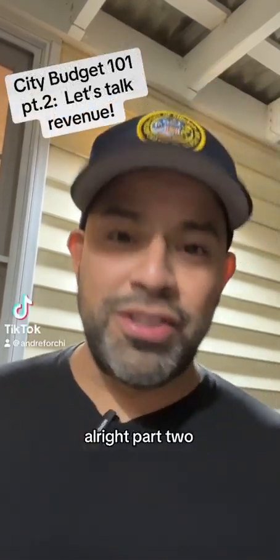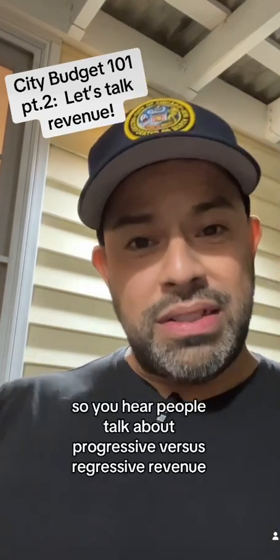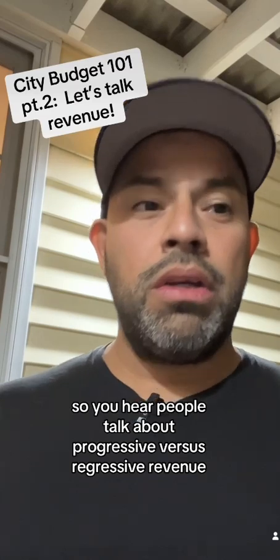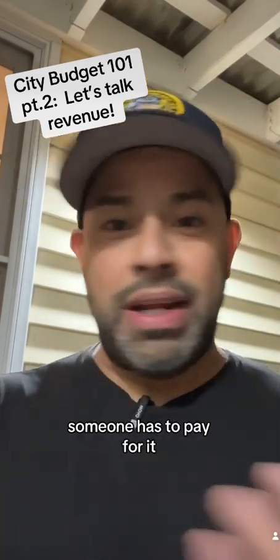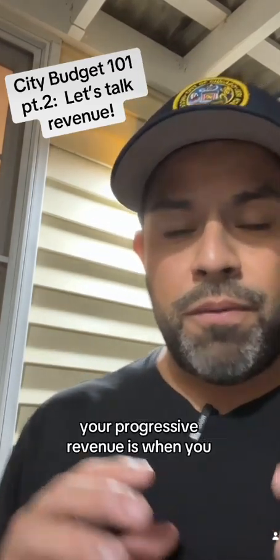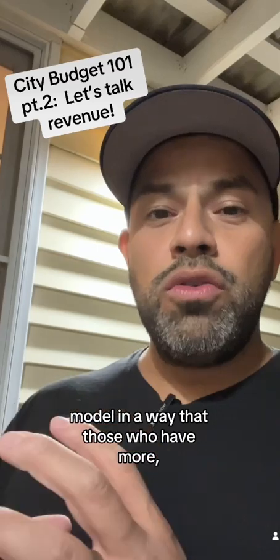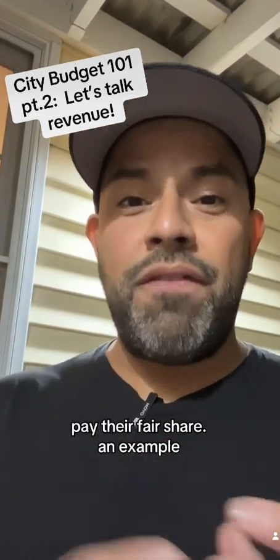All right. Part two, different kinds of revenue. So you hear people talk about progressive versus regressive revenue. Largely what that's about is who it hits, right? When you're paying revenue, someone has to pay for it. Your progressive revenue is when you model it in a way that those who have more, typically the ultra wealthy is how it's being framed, pay their fair share.